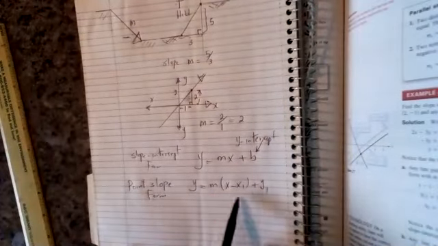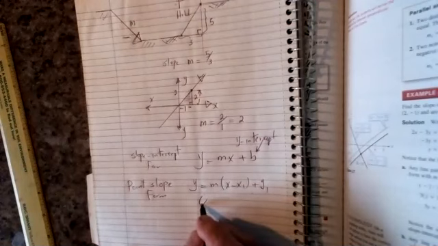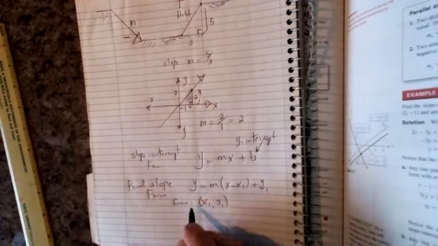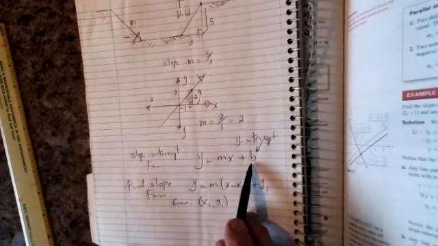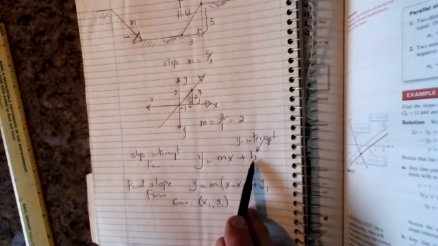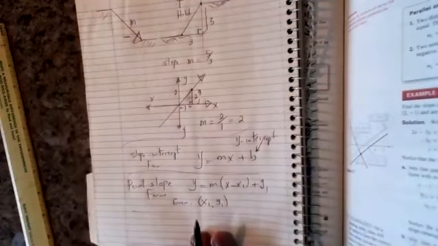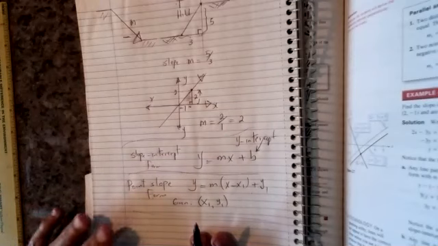To use this equation, you need to have coordinates of 1 point, x1 and y1. The problems should give you coordinates of 1 point and a slope. If you want to use the slope-intercept formula, you need to have the y-intercept given in the problems and a slope. So there are 2 formulas that we use for the equation of a straight line.